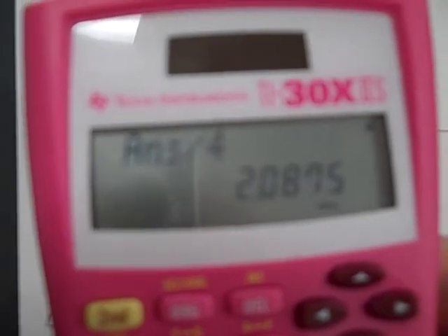Okay, so now I'm down to just these 3 numbers, negative 3 plus minus 11.35 and 4. So negative 3 plus 11.35, equals, divide by 4, 2.08. Okay. And then I take negative 3 minus 11.35, divide by 4, and that's negative 3.58.